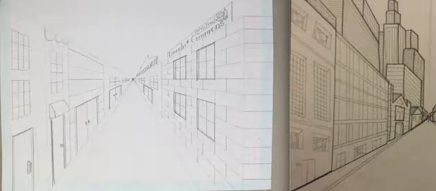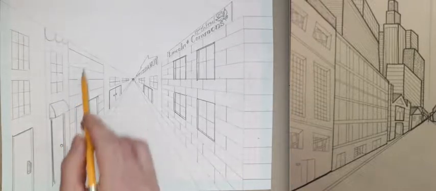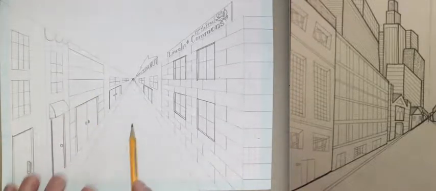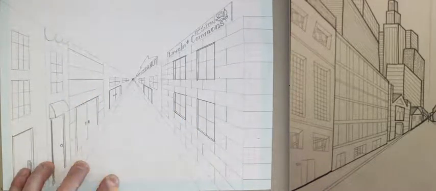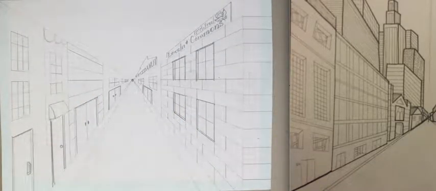Also on that left-hand side of the street, I want to change the height of a couple of my buildings. I want to change this building and make it a little bit shorter. Right now all my buildings are the same height, and I want to break up that skyline. You'll notice even in her drawing right here, she started by creating a line of perspective that gave her a general height for all of her buildings, but then she added in some angled roofs and some things to break up the skyline. So I'm going to try to do that now.